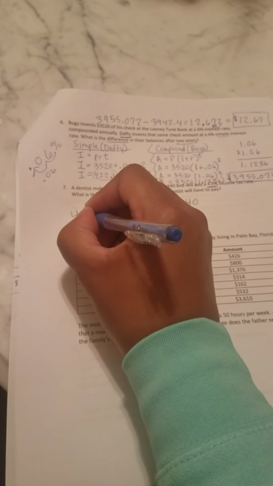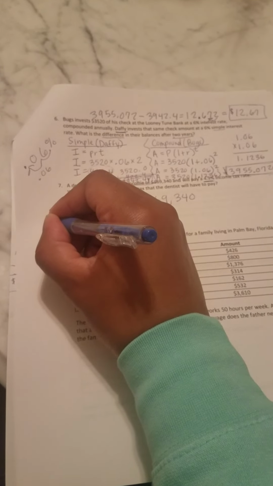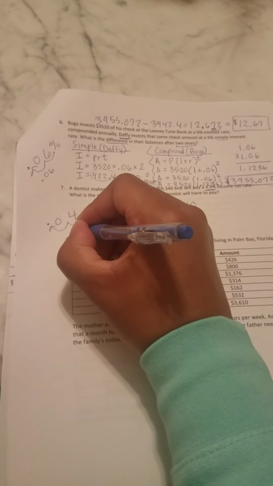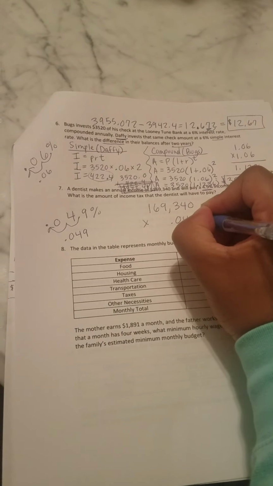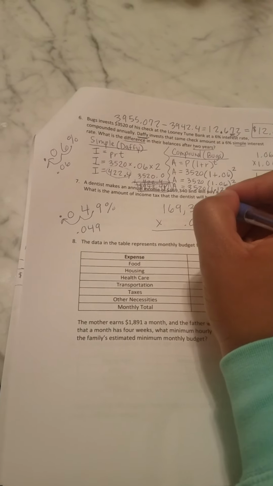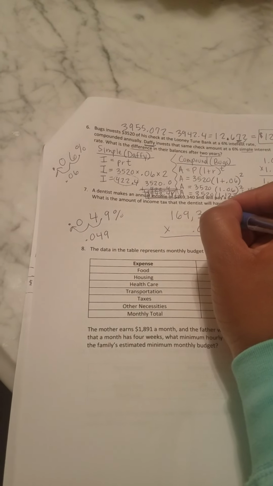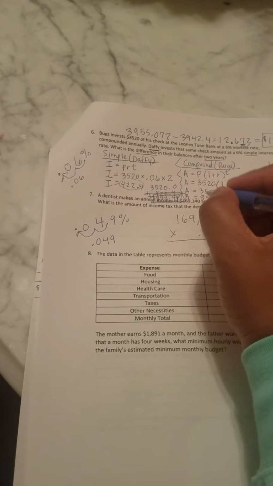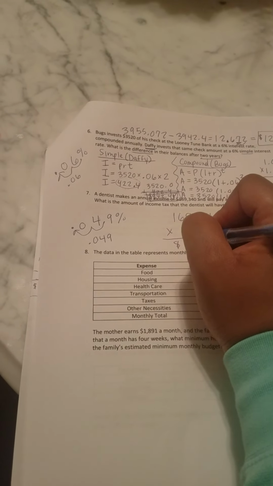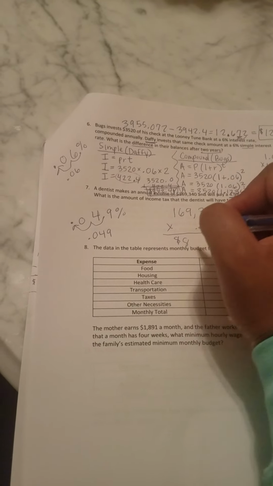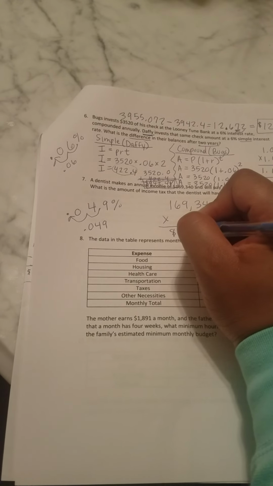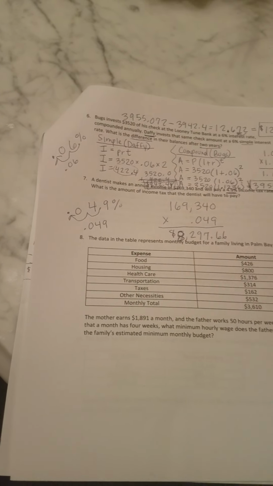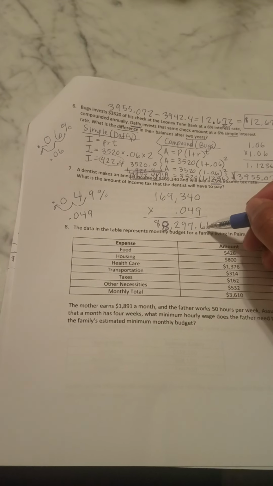So we start from here and then we go 1, 2. Okay, if I have a gap, I'm going to put a 0. So your decimal is going to be 0.049. So multiply by 0.049. And if you do that, it will get your answer, which is $8,297.66.